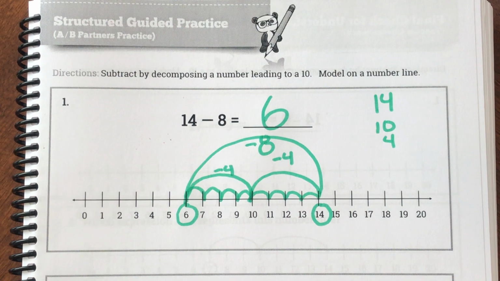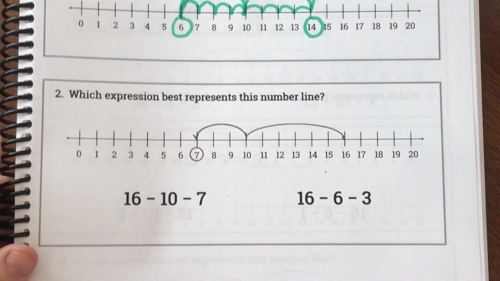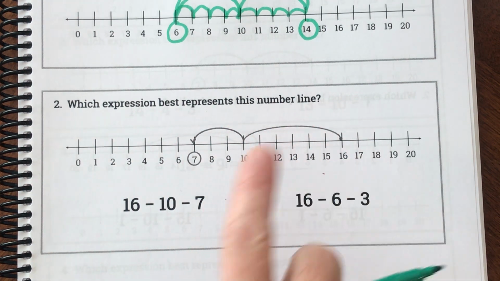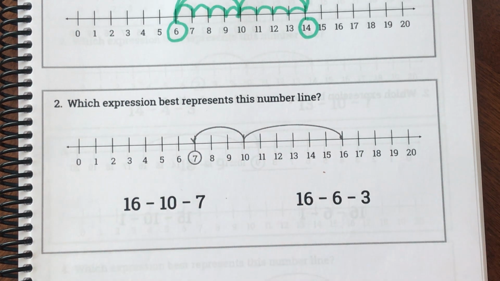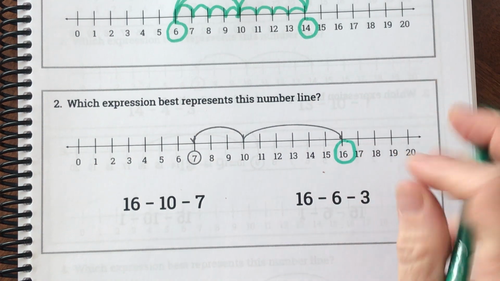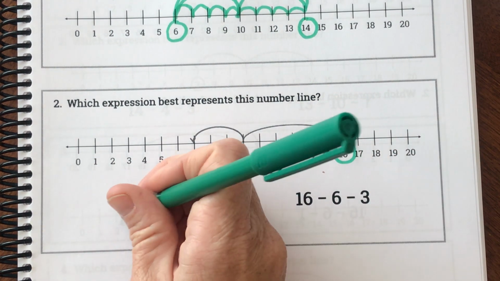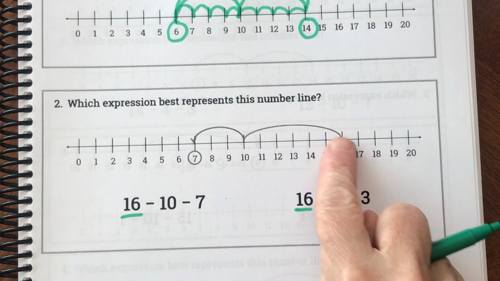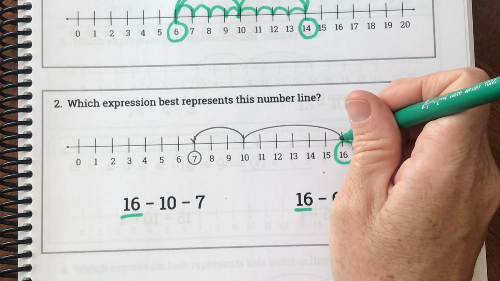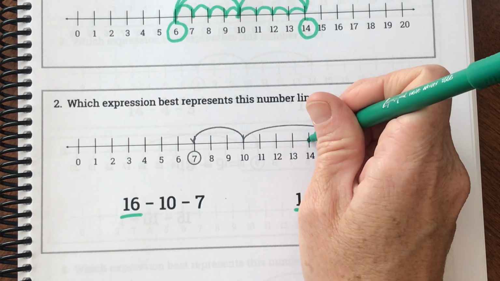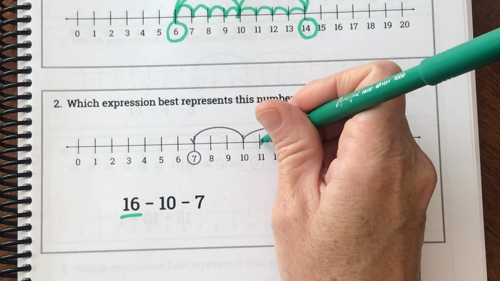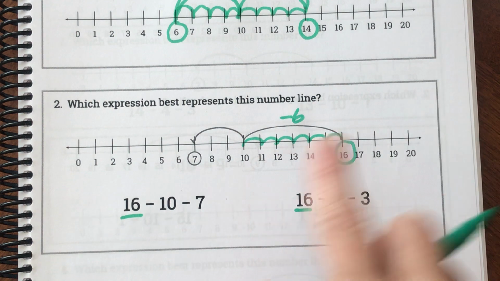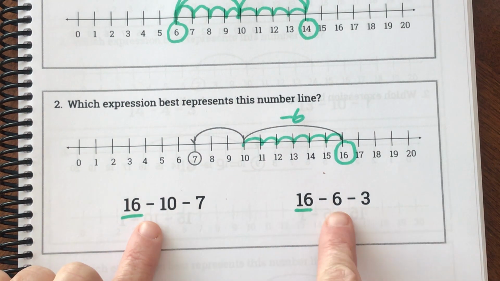Okay, let's look at our second one. Okay, this time it says, which expression best represents this number line? So they give us 2 choices. Okay, so let's look over here. Our minuend, our starting number is 16, and both of them have a 16. But what did they do? What did they subtract? Let's count these. Let's count them. 1, 2, 3, 4, 5, 6. They subtracted 6 in that big jump. So here it says they subtracted 10 and they subtracted 6.